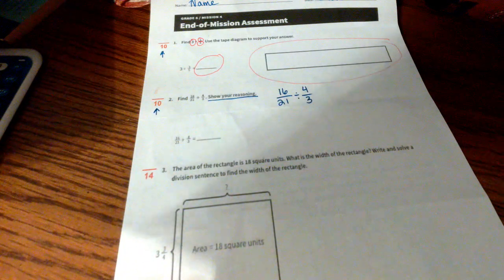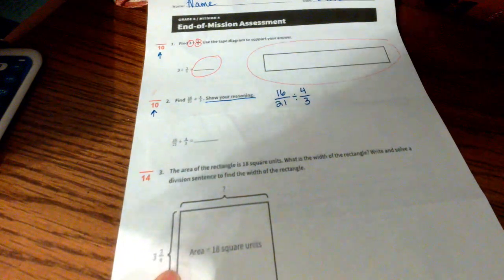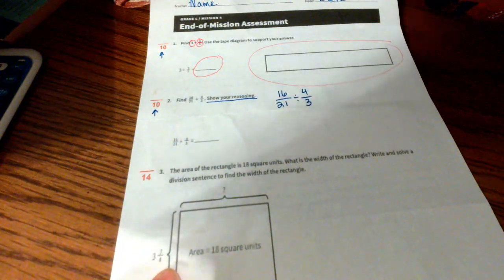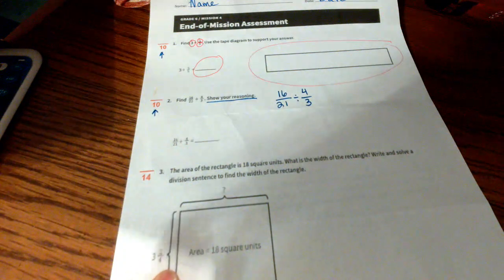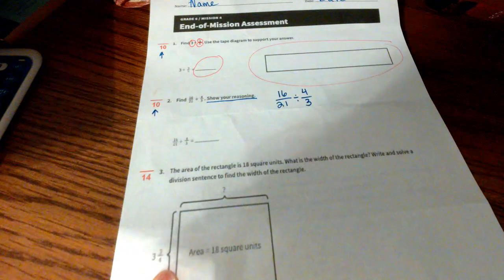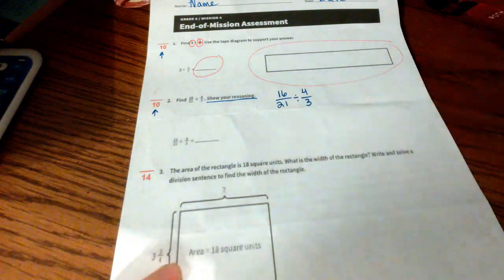Step 1. Are they both in fraction form? Step 2, keep the dividend. Step 3, change the operation to the inverse operation. Step 4, use the reciprocal of the divisor. Step 5, simplify. Step 6, multiply across, and then you get your answer.